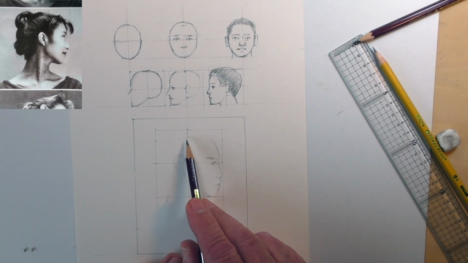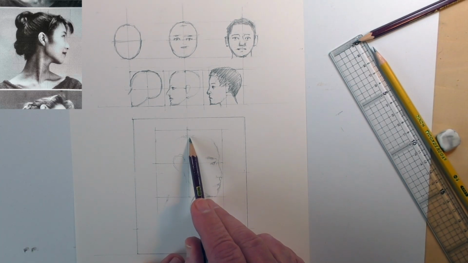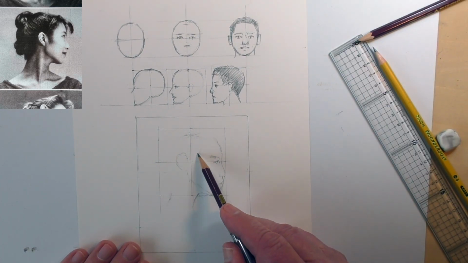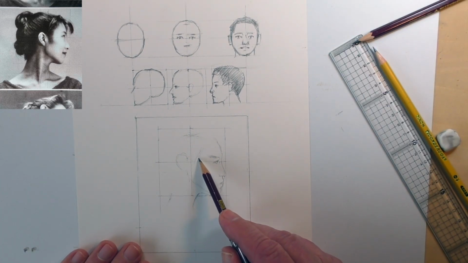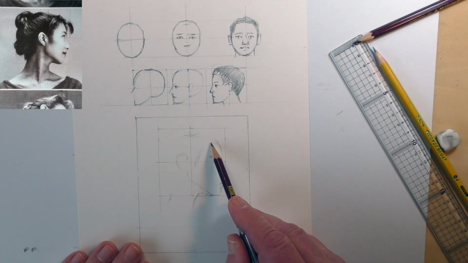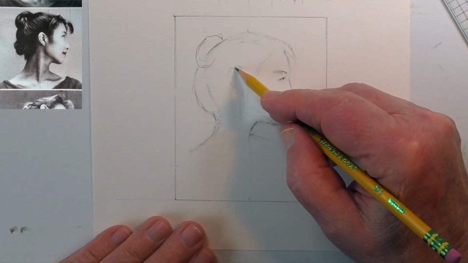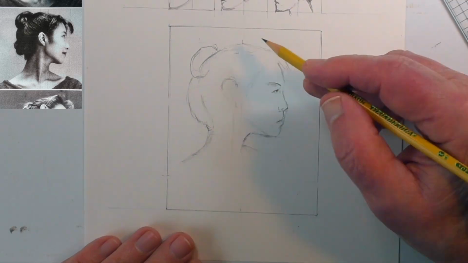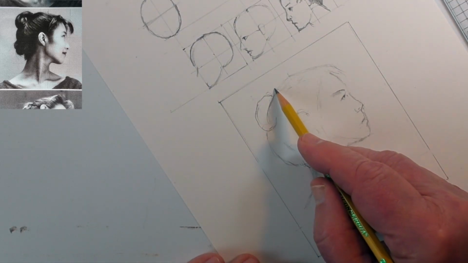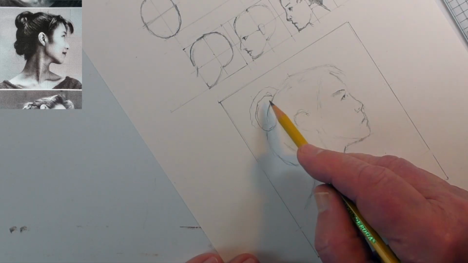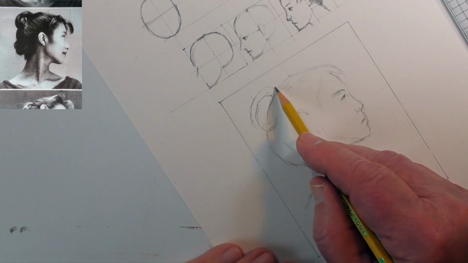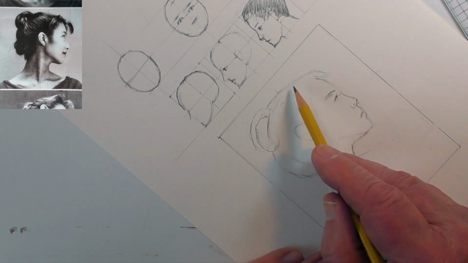So with this portrait, I've drawn her in profile view. And once again, the back of her head doesn't quite touch that square.